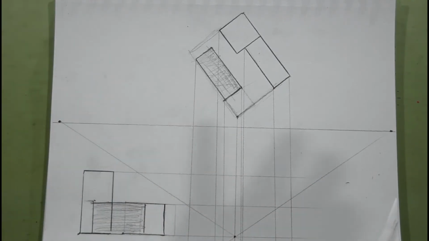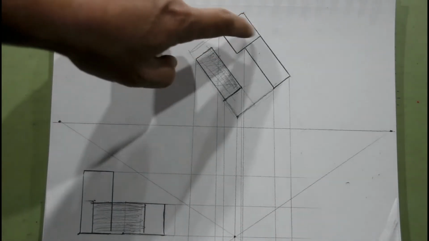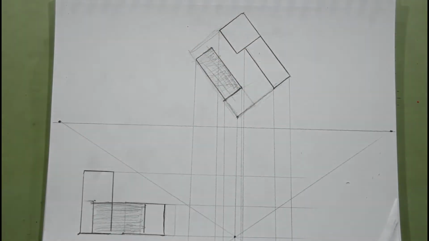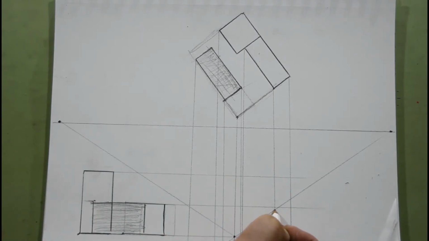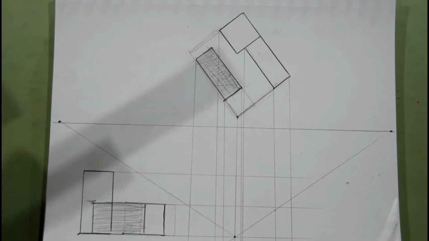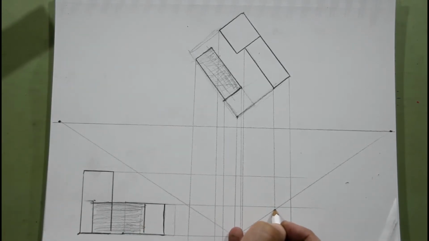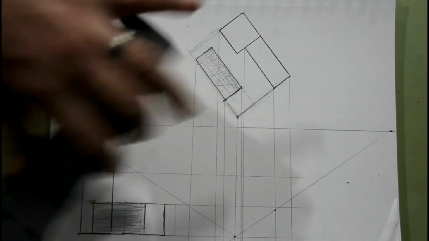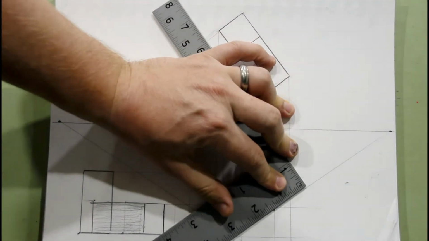Now, I'm going to go ahead and start with these back objects instead of the front objects because that's easier for me. It's going to start here. This cabinet's going to start there. So I know this is the farthest thing over, and make that line.